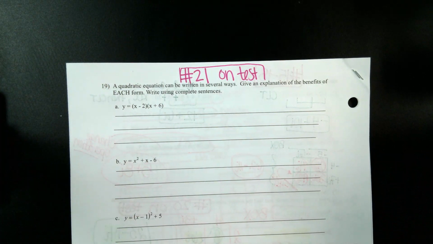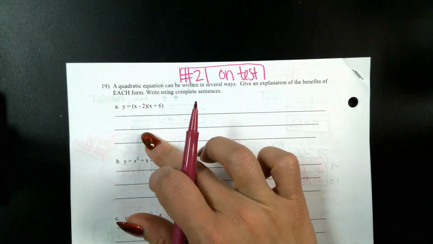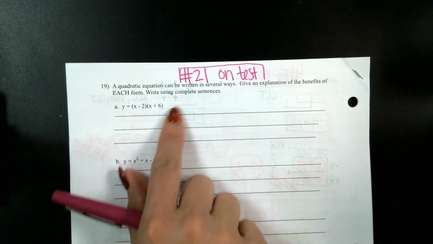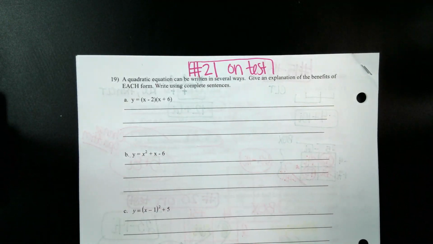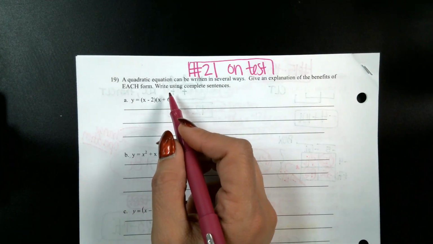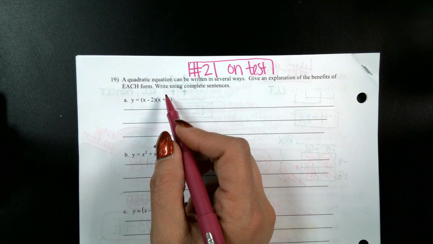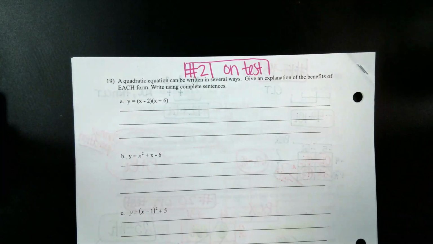Personally, I don't care if it's a complete sentence or not. I'm just going to tell you the reason why this is nice. When we normally make our asterisk and we get our two sets of parentheses, like they've already done, they've already factored for us, doesn't that give us our two x-intercepts? If I set this equal to 0, I'd have my two x-intercepts, wouldn't I?